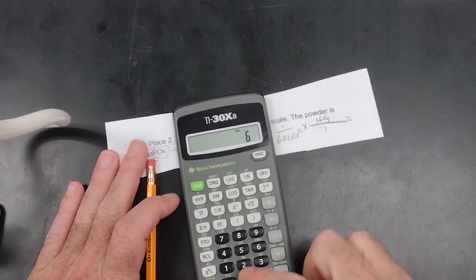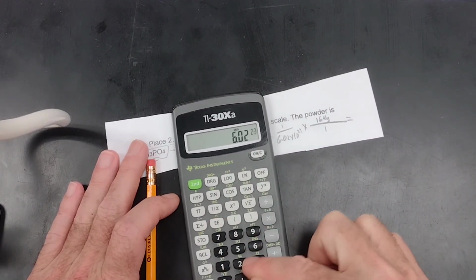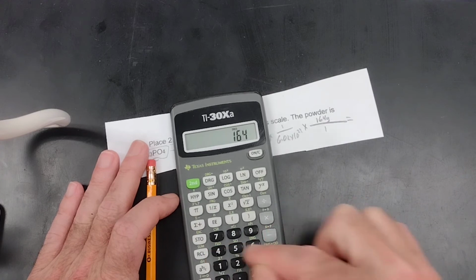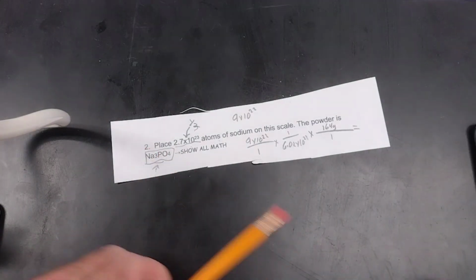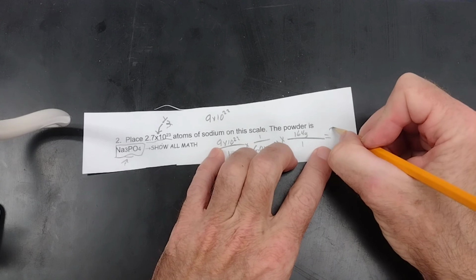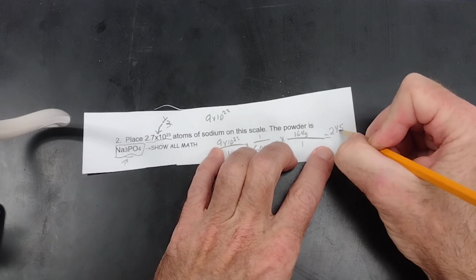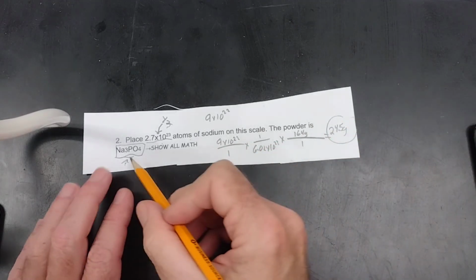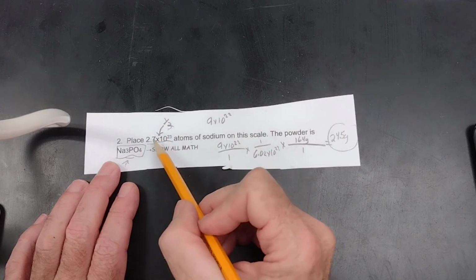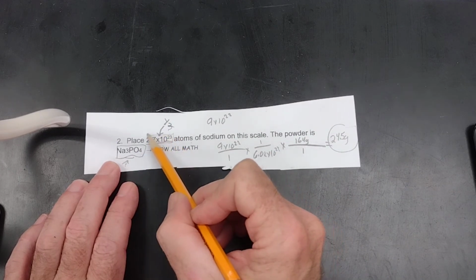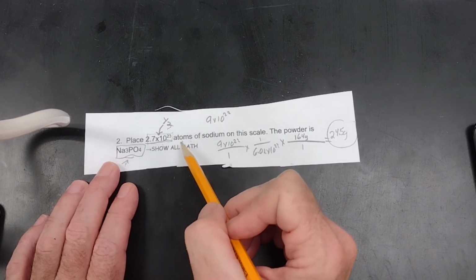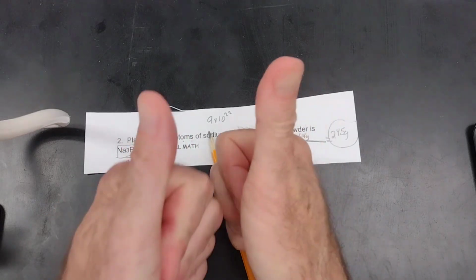9 EE22 divided by 6.02 EE23 times 164 equals. If you put only 24.5 grams of sodium phosphate on the scale, you would have 2.7 times 10 to the 23rd atoms of sodium in that group of powder. Good luck, kids.